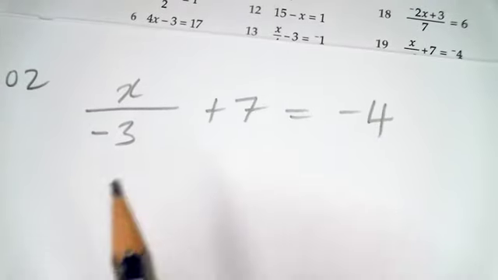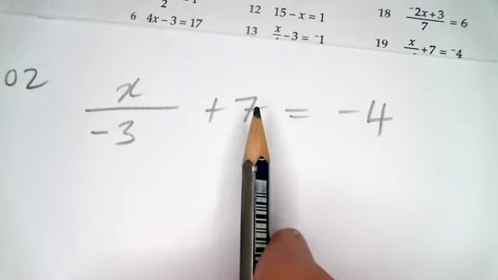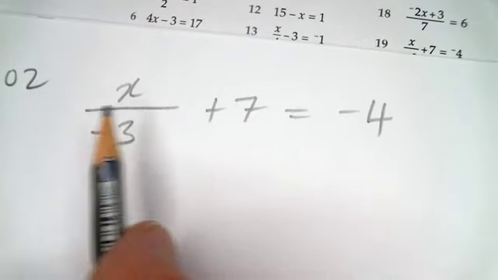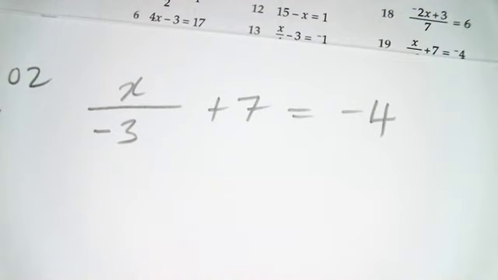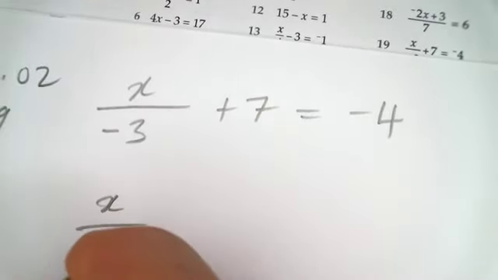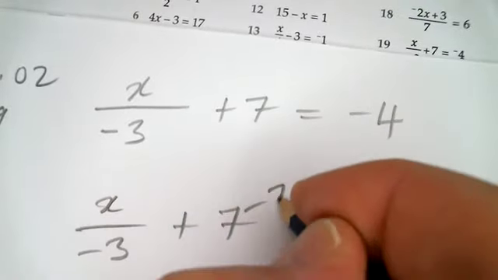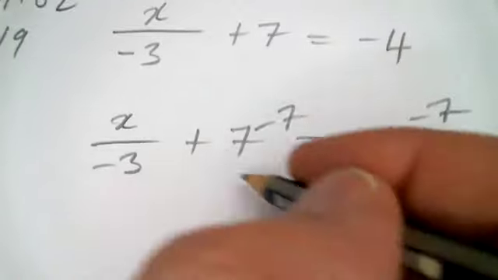Either I could get rid of the plus 7 first by subtracting 7 from both sides, or I could just multiply everything by -3 to get rid of the denominator. But I'm going to start by subtracting 7 from both sides. So I'm going to restate the problem. Here it is: x on -3 plus 7 is -4. I'm going to subtract that 7 from both sides.